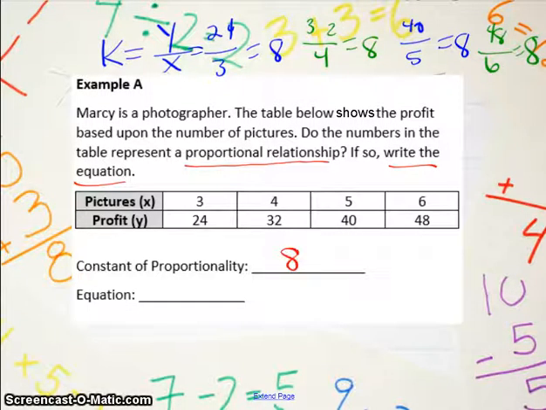All right, anytime you write an equation after you find your constant of proportionality, you're going to write it as follows. It's going to be y equals the constant of proportionality times x. Okay, and you're going to fill in for k because that's what you found. Okay, so our equation is going to be y equals 8 times x.